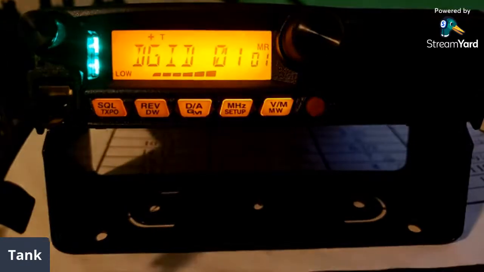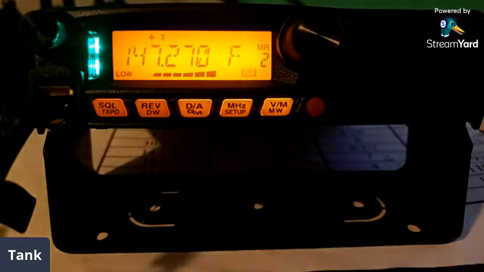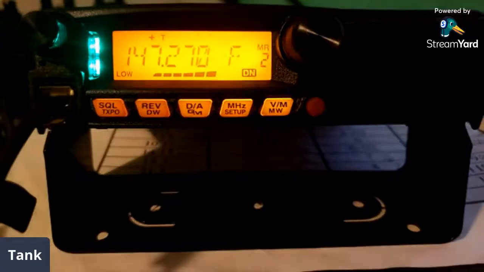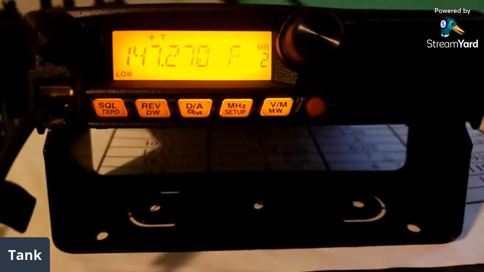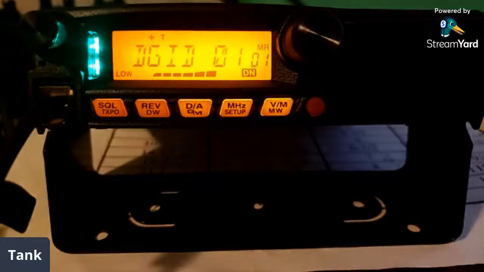Or is it D, the antenna feed point impedance must be matched to the characteristic impedance of the feed line? Would be D, the antenna feed point impedance must be matched to the characteristic impedance of the feed line.